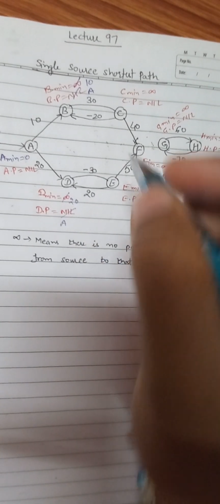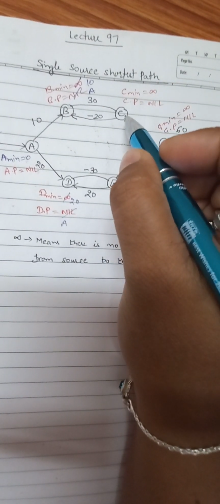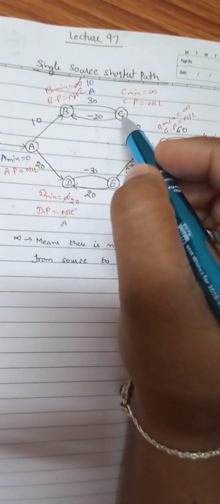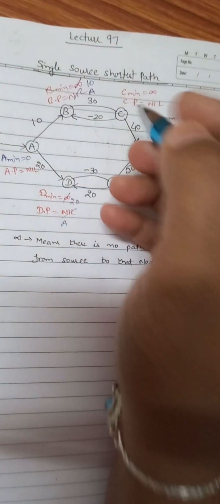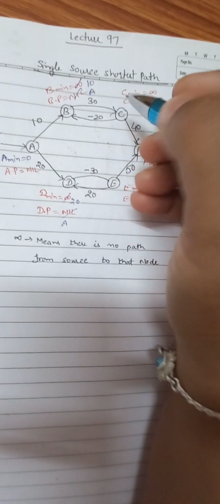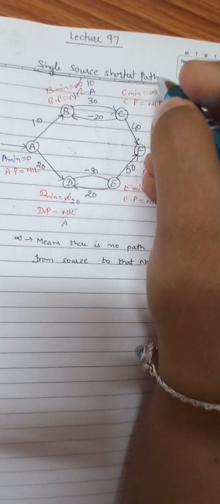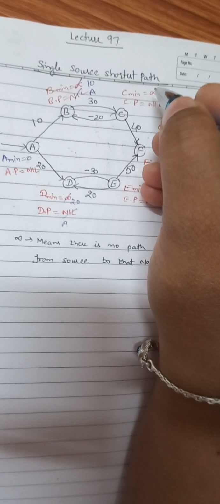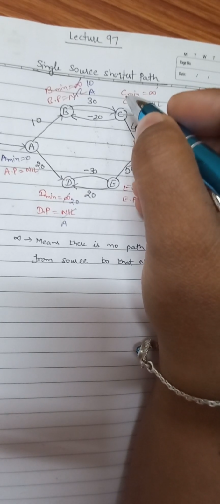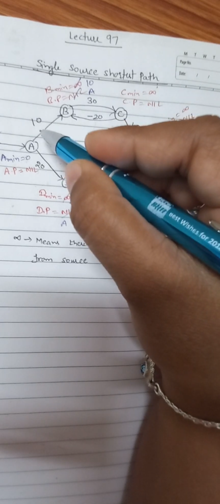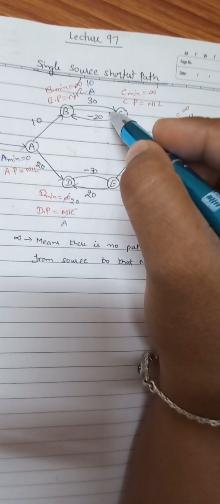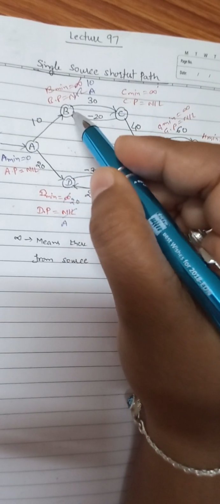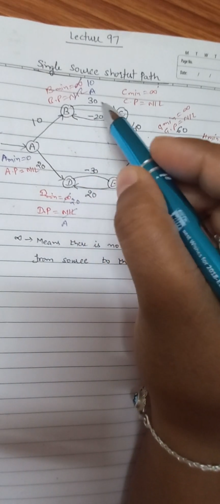Now we are going towards C. Here we can say B to C, and the direction is this only. 30 weight is given. From A to B it is 10 and B to C it is 30, so total 40.